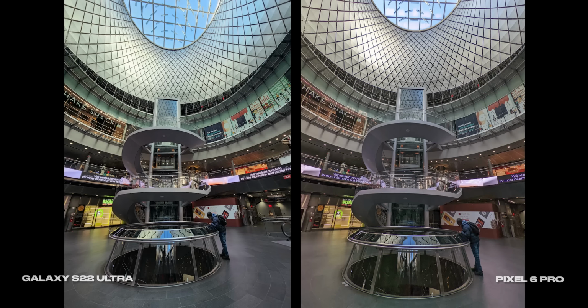Moving indoors, I wanted to compare the ultra-wide cameras because I always felt that the Pixel's ultra-wide just didn't get wide enough. So for this shot of Fulton Station, you can see just how much wider the S22 Ultra's wide angle is. And the higher contrast image makes this space look really good.